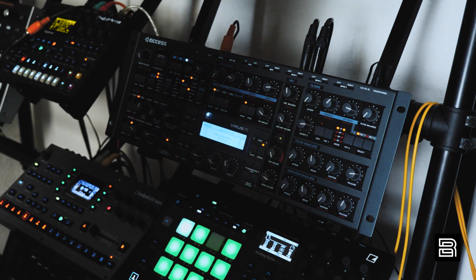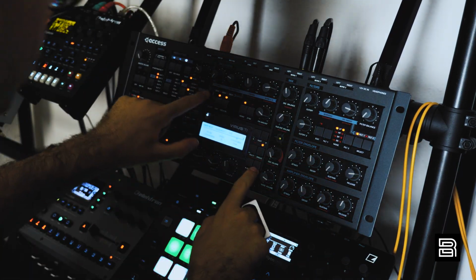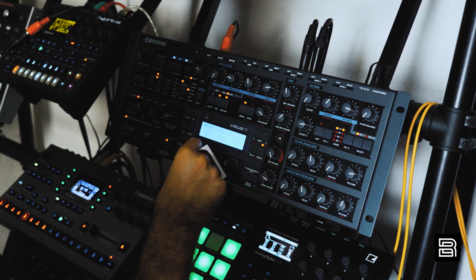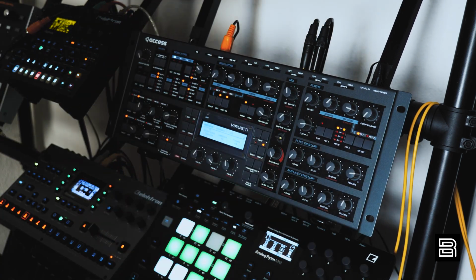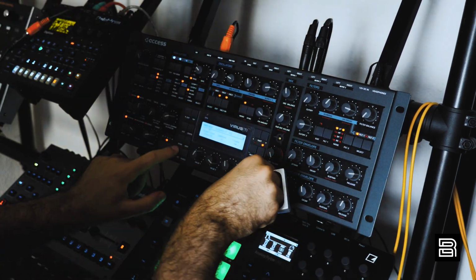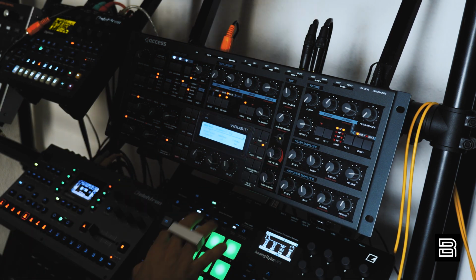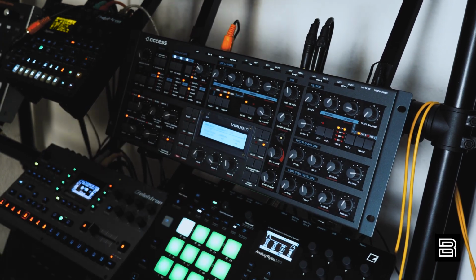Sub oscillator. Turn oscillator 3 on, which can also have the digital waves, but not the wavetable or anything. There's also a ring modulator. Yeah.